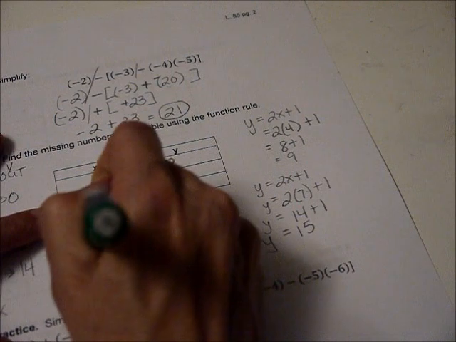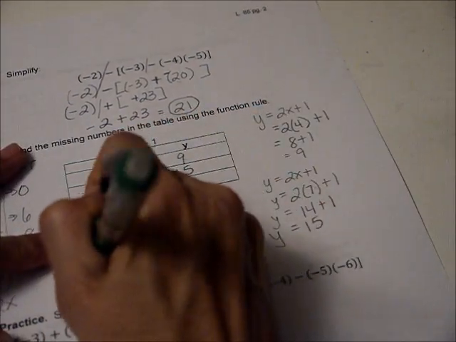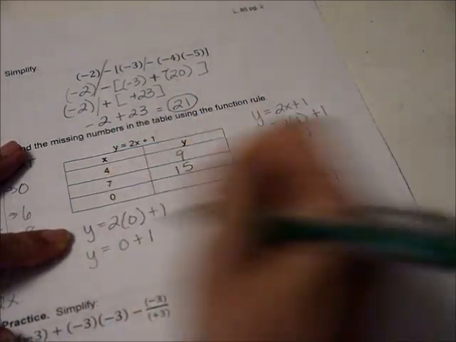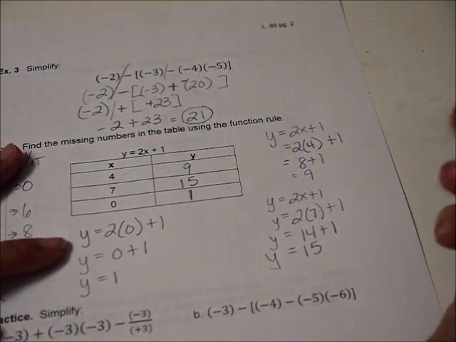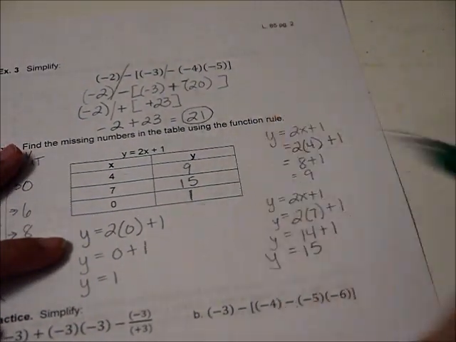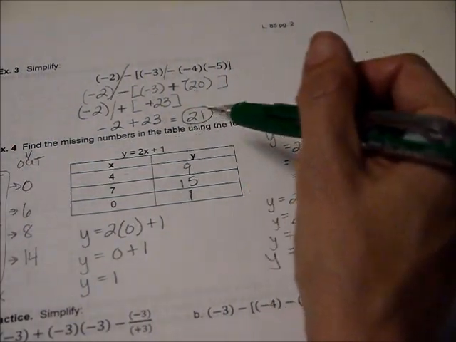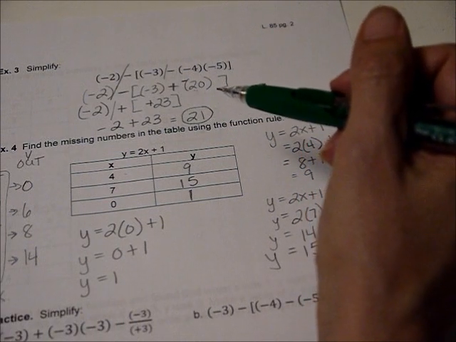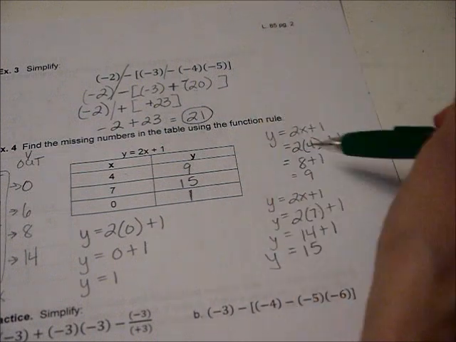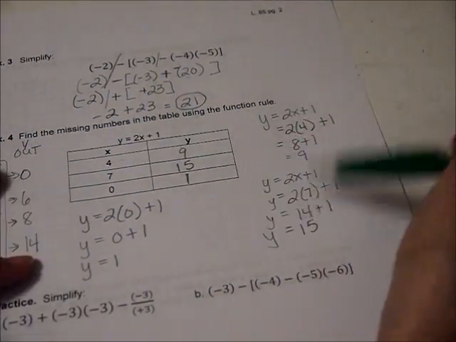So what is our y when we replace x with 0? Okay, y equals 0 plus 1. So y equals 1. And that goes in your box. Okay, I do need to see this work for a while. Okay, in the future, if it's a simple function rule, I will let you know when you don't need to show the work. Okay, but as for now, I needed to see these 3 things on your paper.